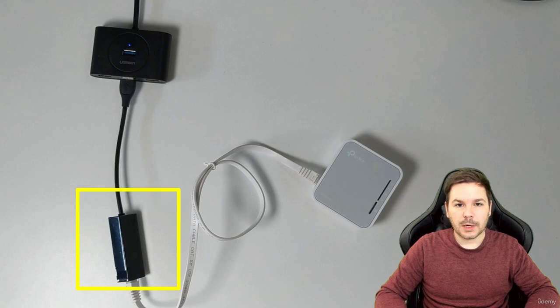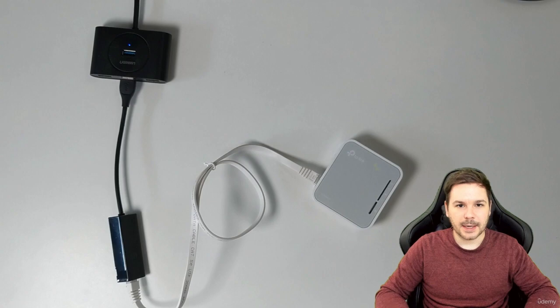The brand and model doesn't really matter, but please take care. If this USB adapter is USB 3.0, then your laptop should support this. Otherwise, please make sure that you're buying an adapter that has USB 2.0.